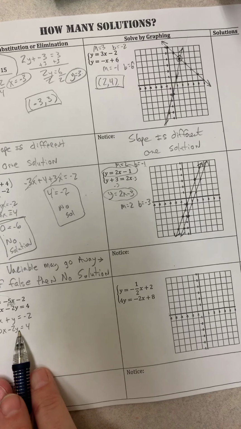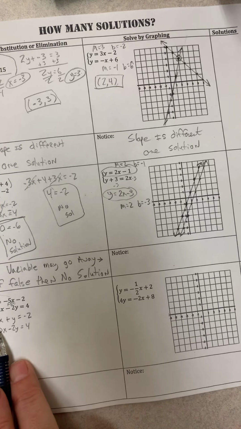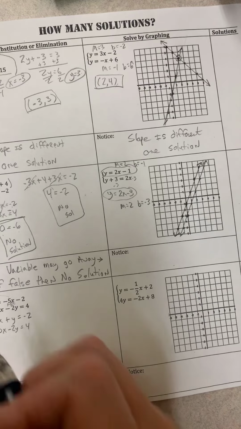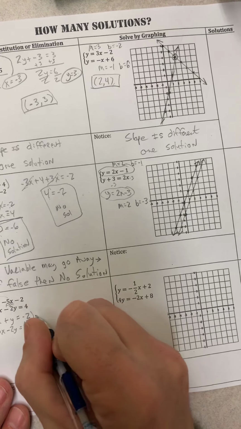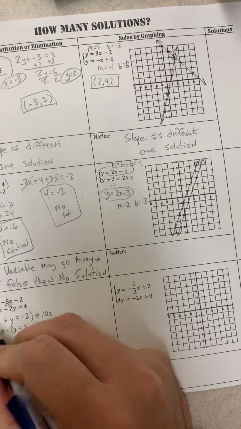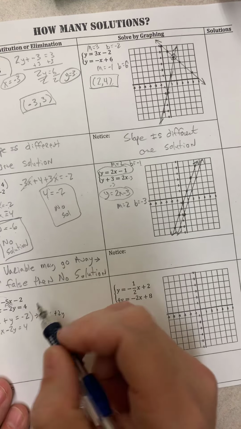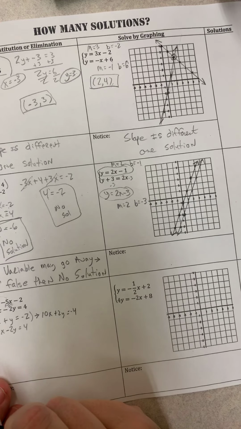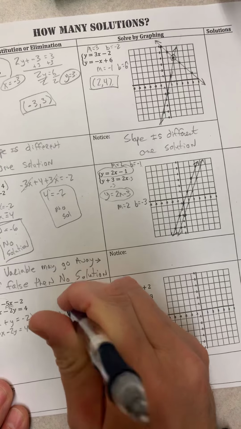No coefficients that are the same. I've got some opposite signs. I can see here if I multiply this top by 2, that'll get rid of my 10x's. And it also, if I'm looking real close, is going to get rid of my y's. 2 times 5x, 10x. 2 times positive y, positive 2y. 2 times negative 2, negative 4. Not negative 4, sorry, that's a positive 4.